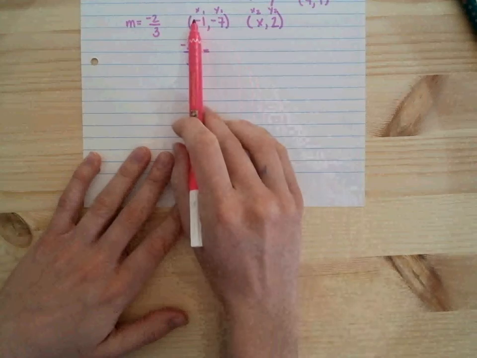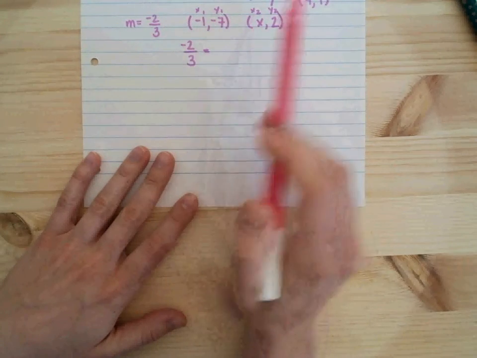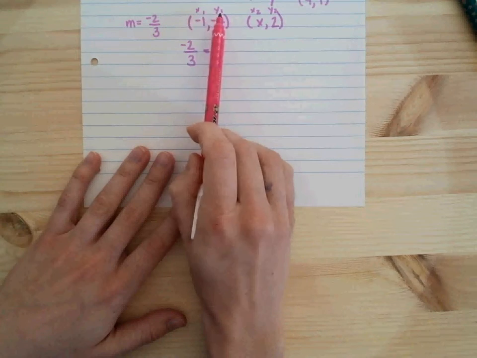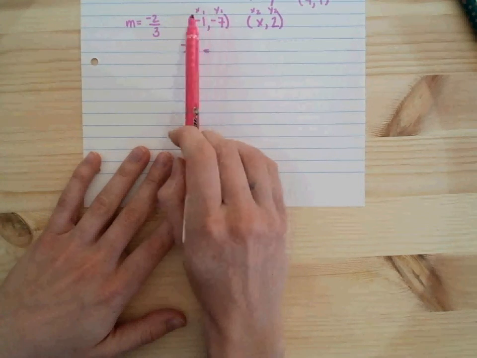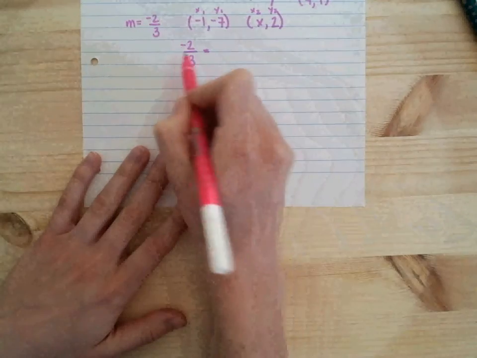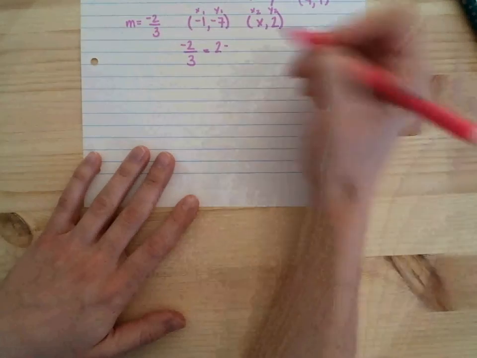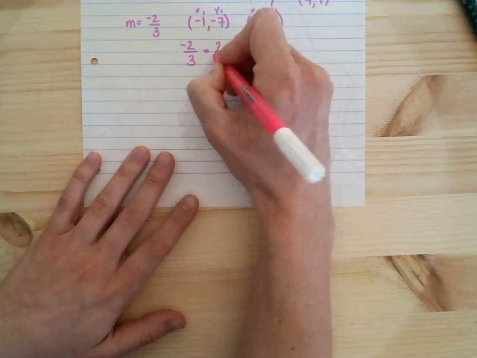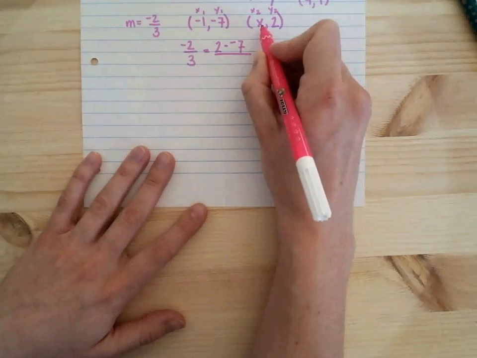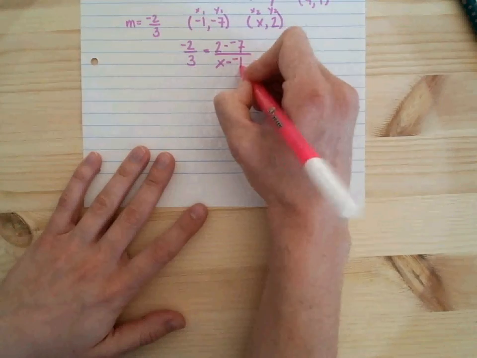It doesn't matter if these are the x2, y2 and these are the x1, y1, as long as the x1 and the y1 are together, the same point, and then the x2 and y2 are together. All right, so slope equals y2, that's 2, minus y1, which is negative 7, over x2, which is our unknown value, minus x1, negative 1.